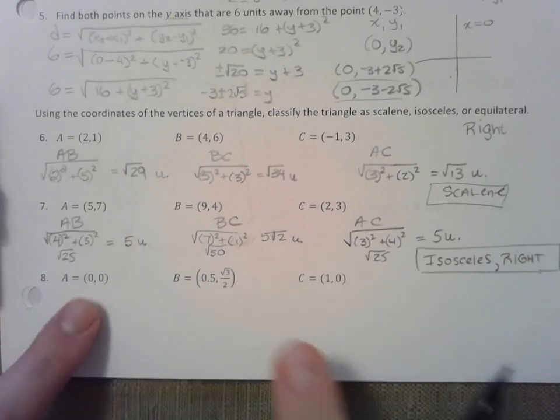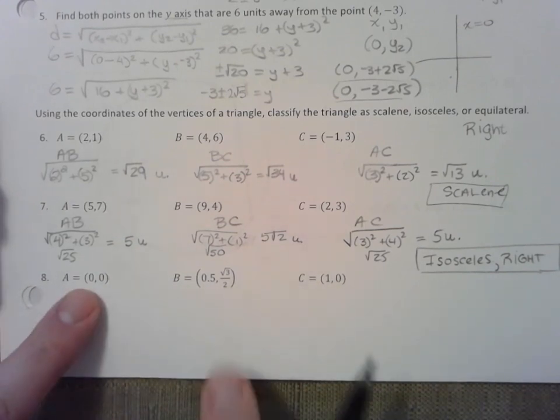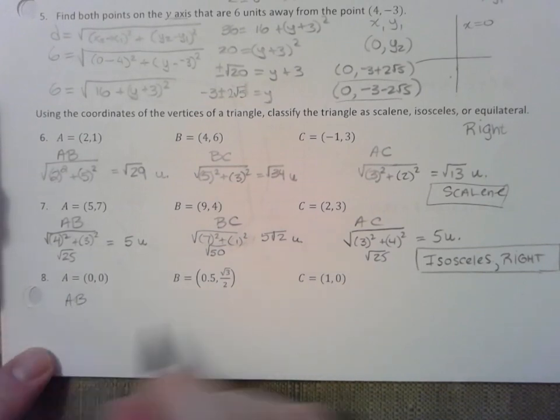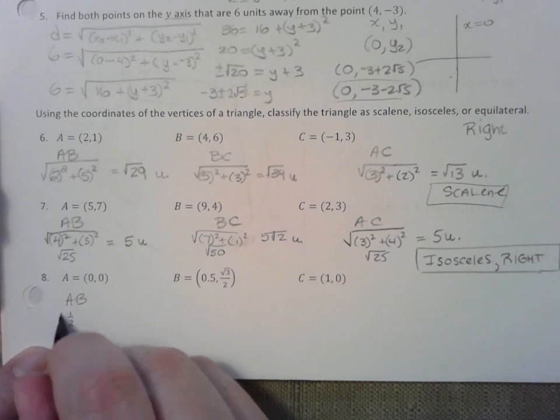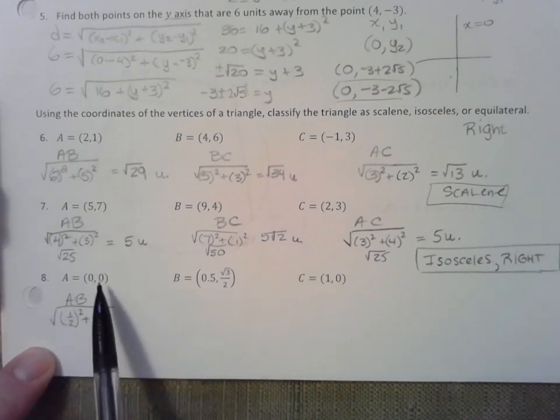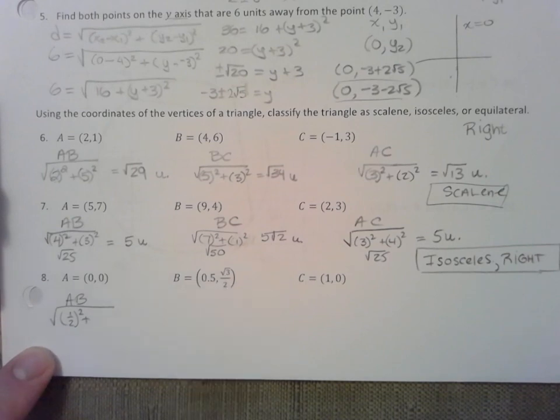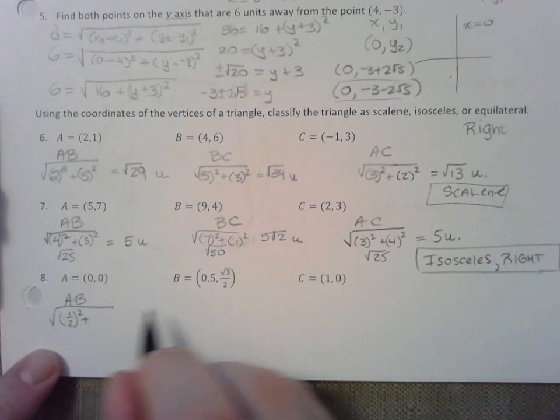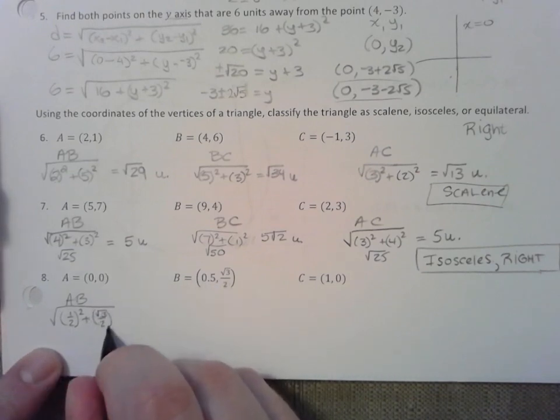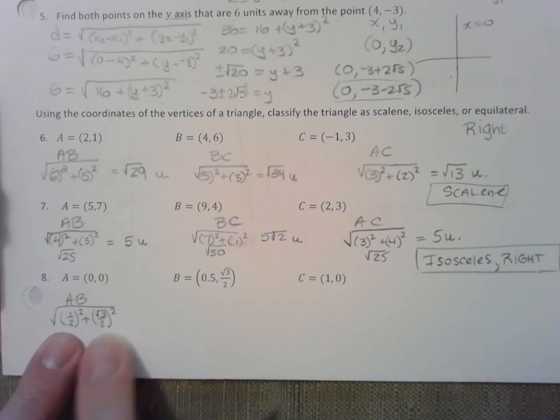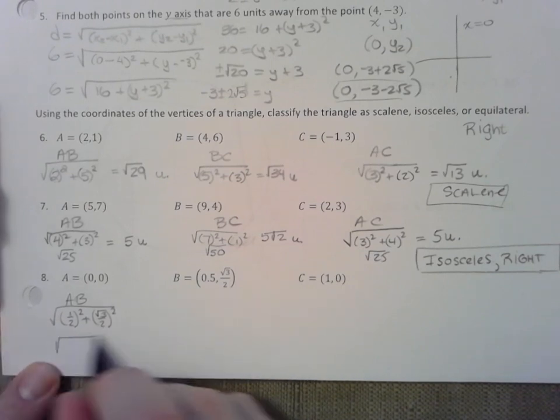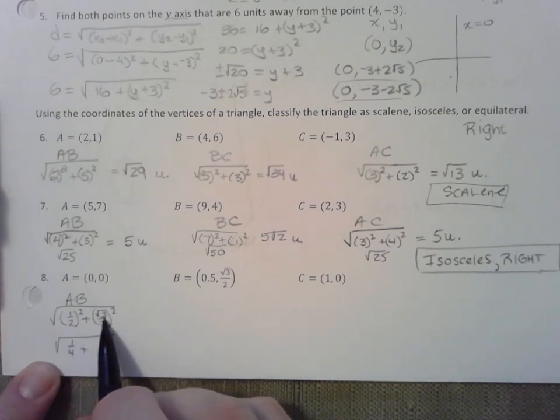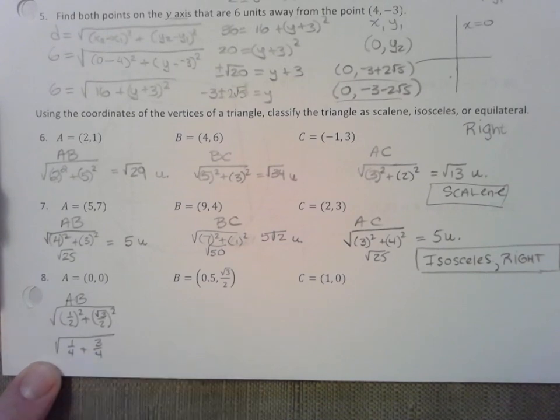Here's our last exercise. This one looks a little more challenging. Let's see what we can do. From A to B, the horizontal length would be 0.5, which I'm going to write as 1/2. From 0 to root 3 over 2 is a difference of root 3 over 2, so the change in the y-coordinate is root 3 over 2. Let's square both of these fractions and add them together. 1/2 times 1/2 is 1/4. Square root of 3 squared is 3, and 2 squared is 4. 1/4 plus 3/4 makes 4/4, or 1. The square root of 1 is 1. Side length AB is 1 unit.